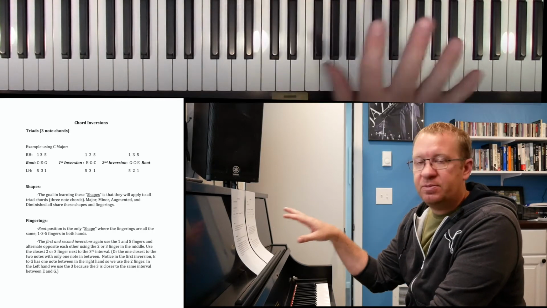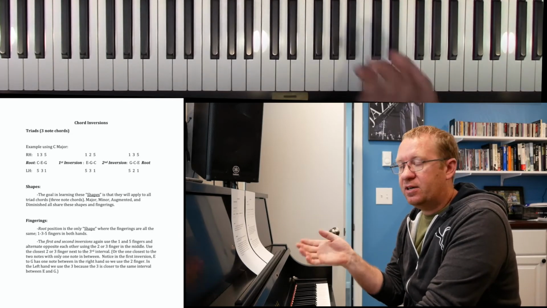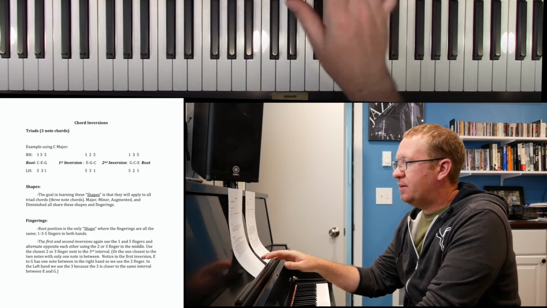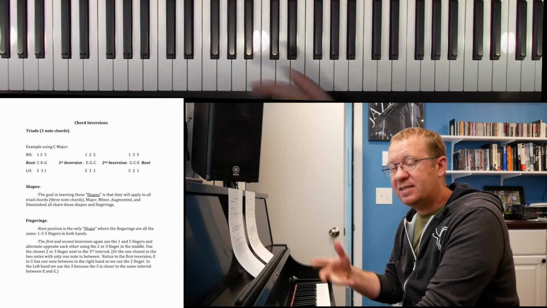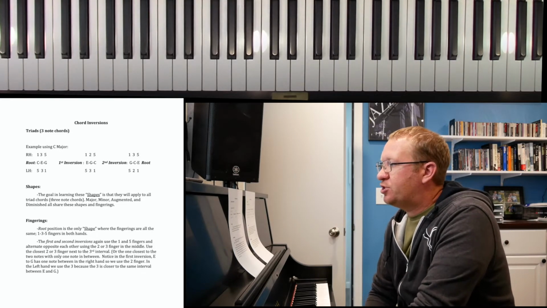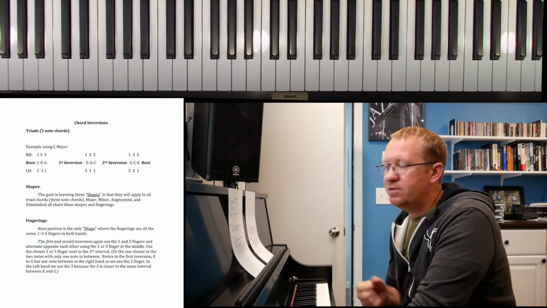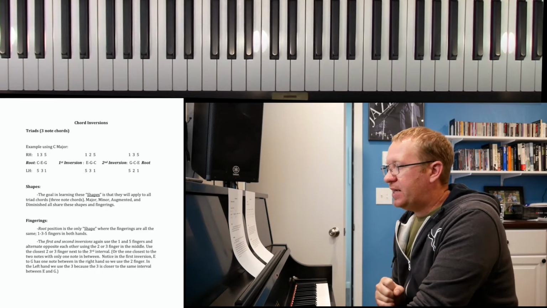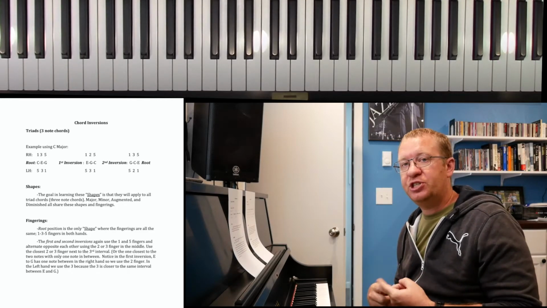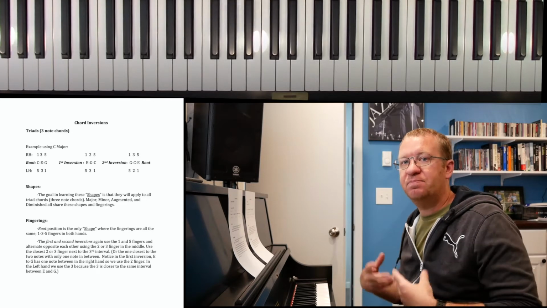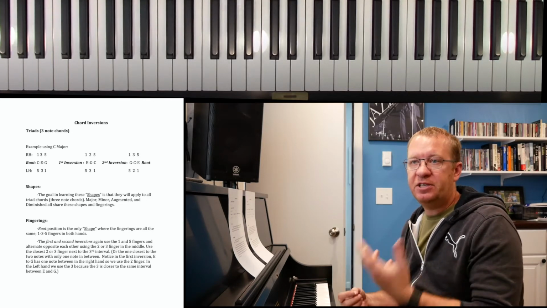There are some sheets, and I'll put them on my website eventually, but if you're a student, you should already have them. A triad is the fancy word for a three-note chord, and this is after we've done our chord sheet, learning how to build chords by stacking major thirds and minor thirds.